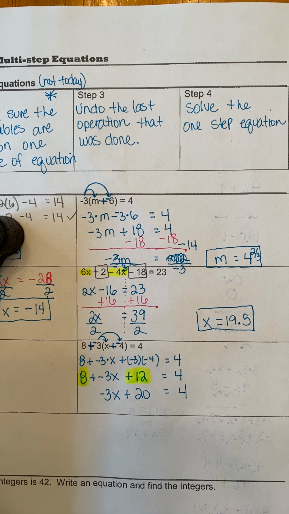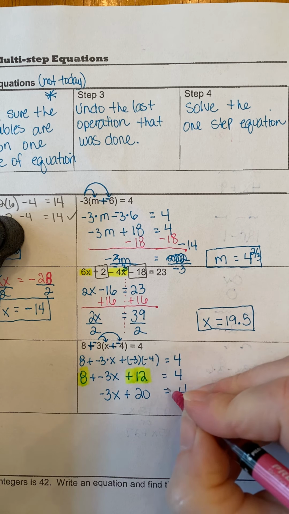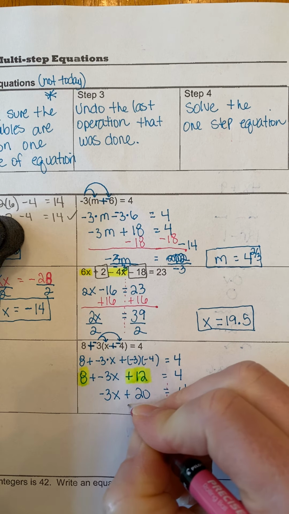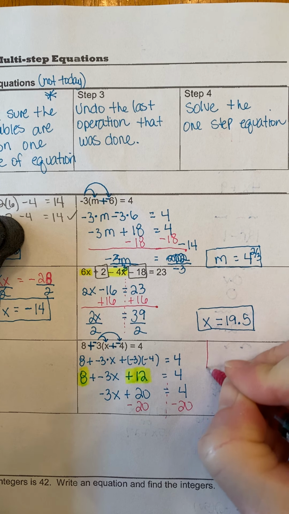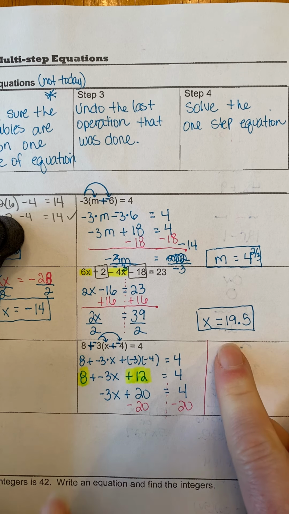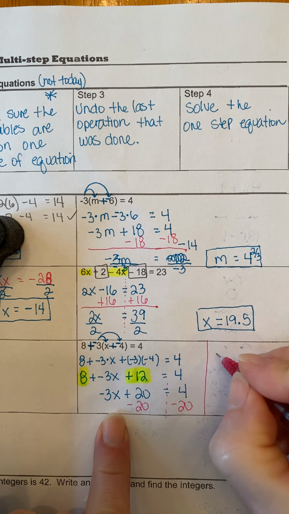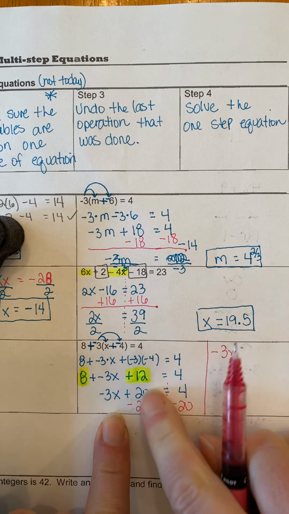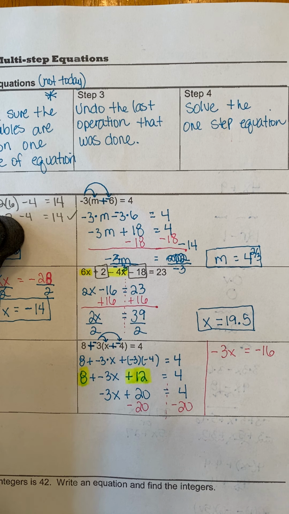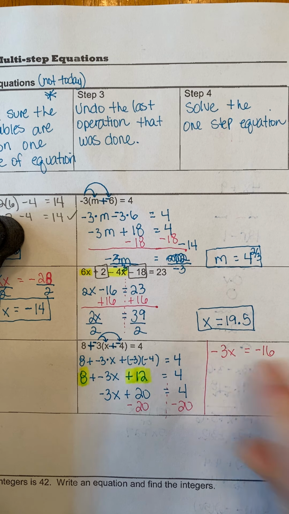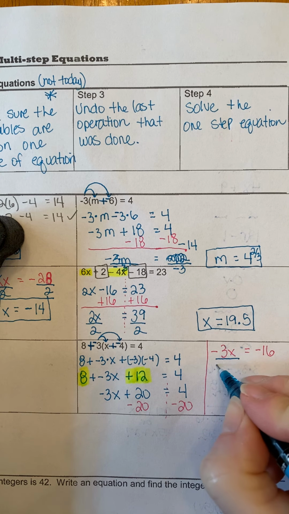Now I'm going to go ahead and solve and undo the last operation, which was plus 20. I'm going to go ahead and draw my line here. I am going to subtract 20 from both sides. I'm going to continue up here. What I have now is negative 3x. 20 minus 20 is 0, so that's gone, equals 4 minus 20 is a negative 16. And last, I am going to undo negative 3 times x by dividing both sides by negative 3.